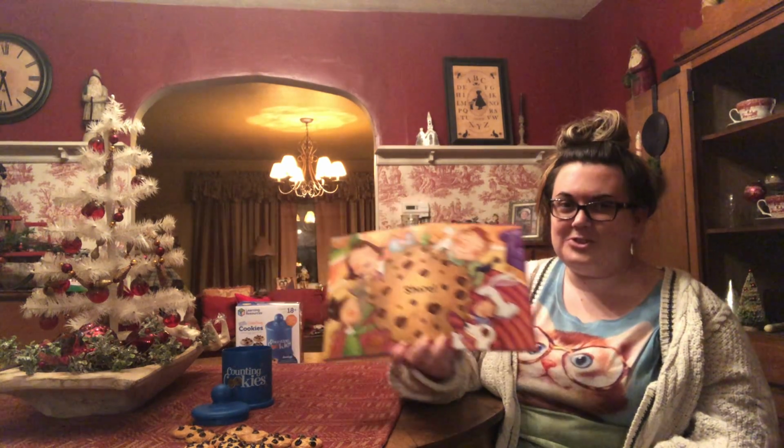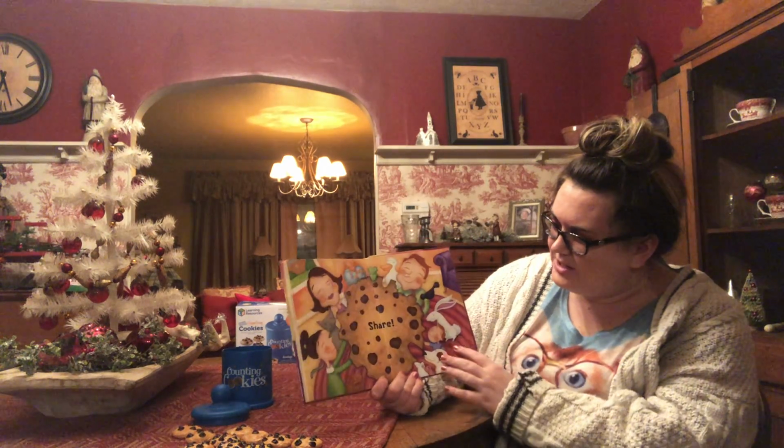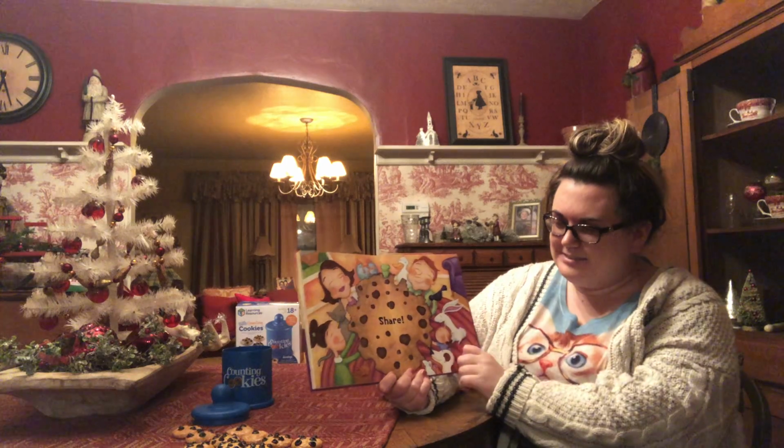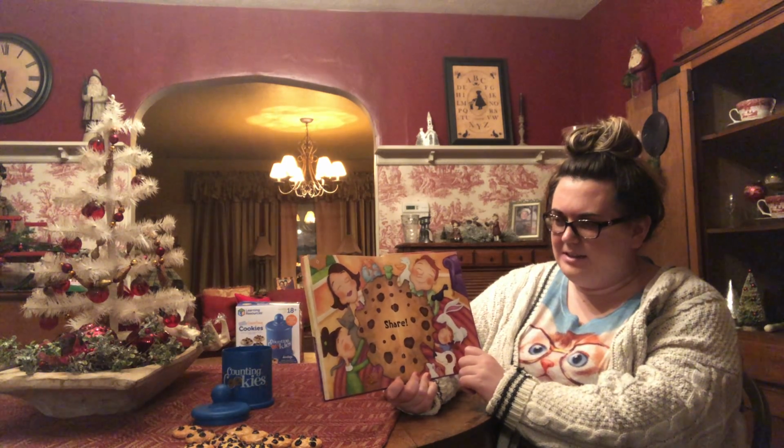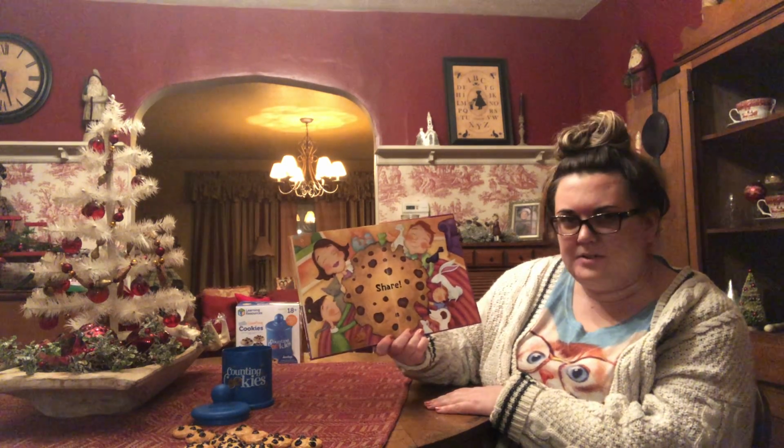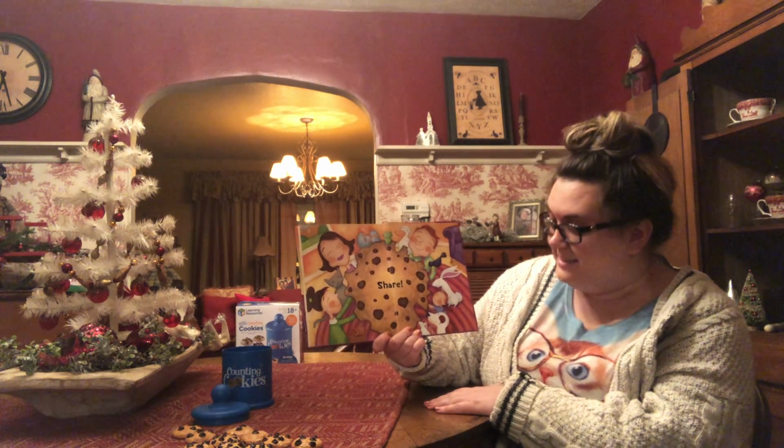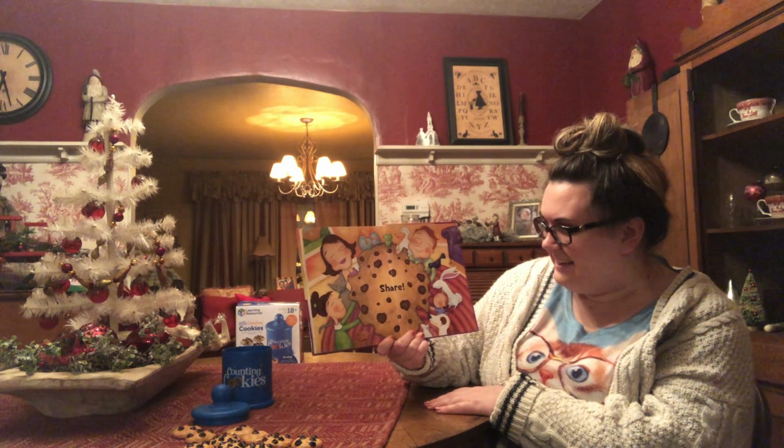Dad is going to share. A lot of us are right. He's going to share the cookie. That's one big cookie. There's a bite for everybody. How do you think everybody's feeling on this page? Very happy. Yeah, I agree. Look at Froggy. They're all enjoying that cookie.